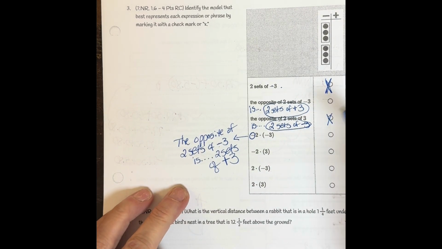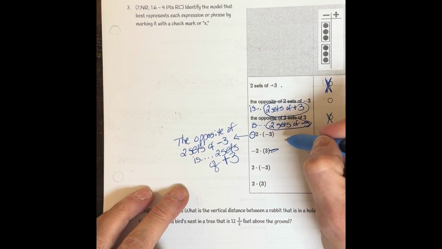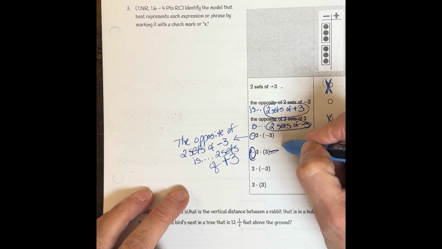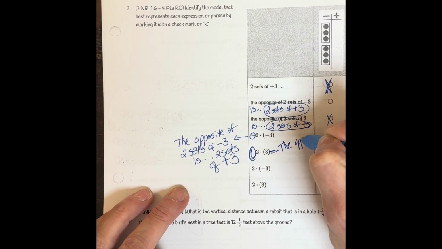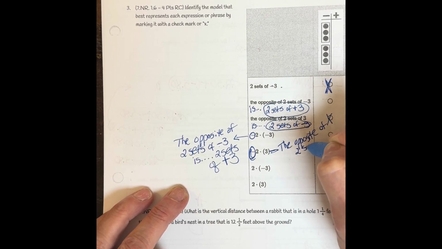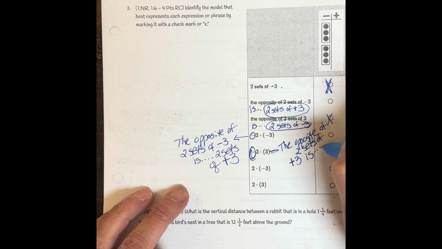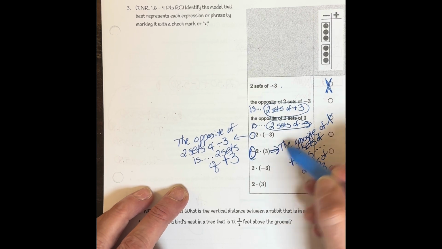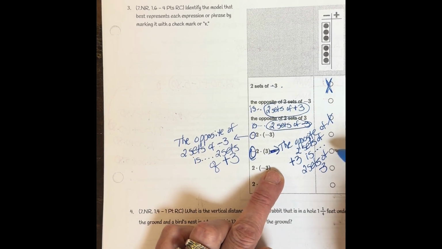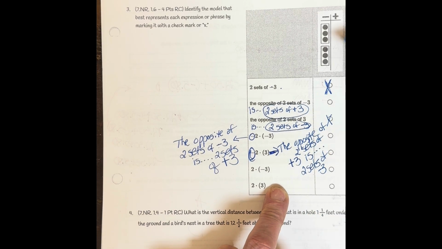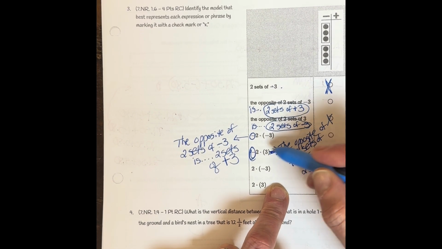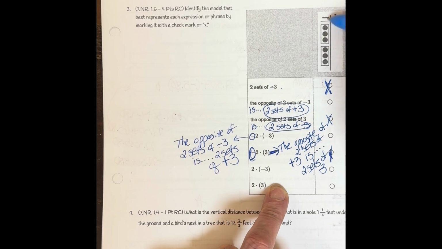Okay? This one, the opposite of 2 sets of positive 3 is 2 sets of negative 3. We're looking for 2 sets of negative 3. So on this one, it would be the 2 sets of negative 3.